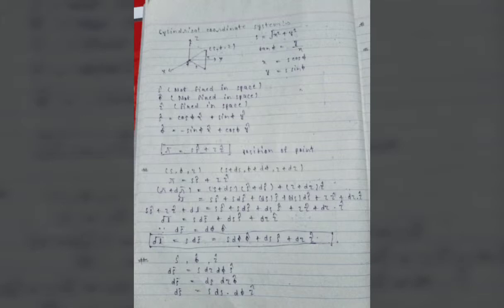The next point is at some nearby location, which is at S plus dS, phi plus d phi, z plus dz. So r plus dr, which I can write as r plus dl, is obtained by going from S to increasing distance by dS.